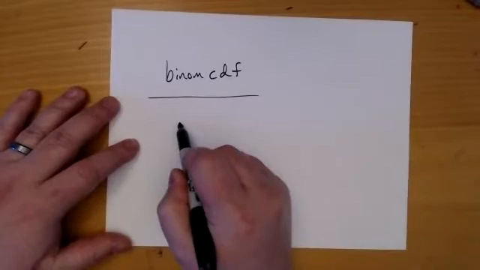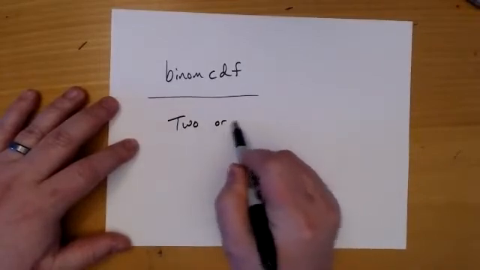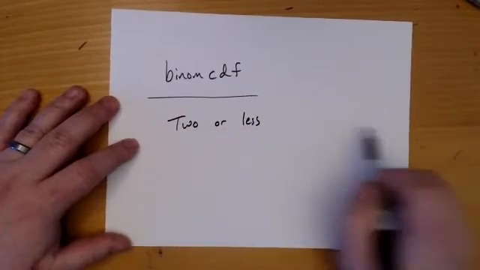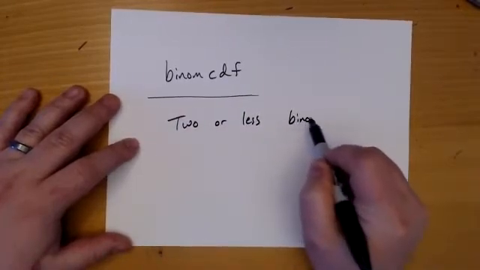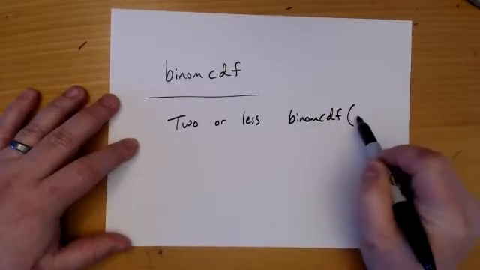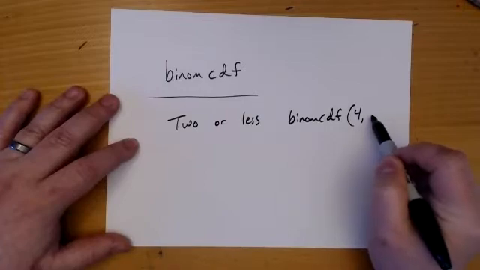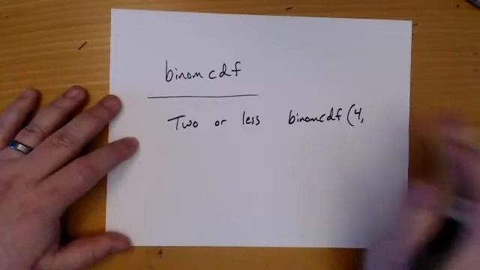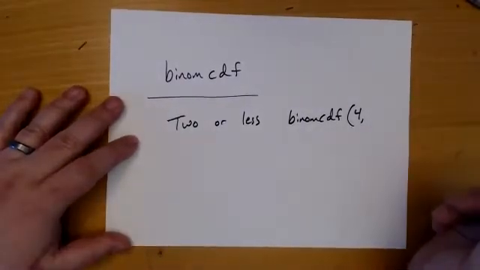If I said 2 or less, then it's Binomcdf, there were 4 trials, and the probability was, well, now I can't use this table because I actually have to compute this.